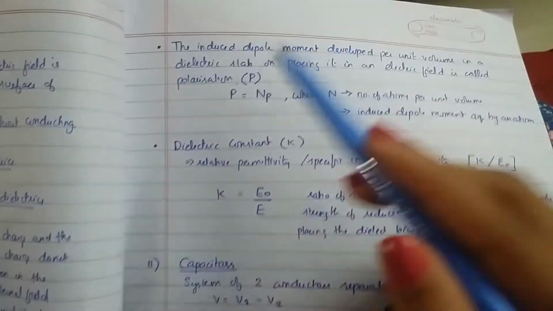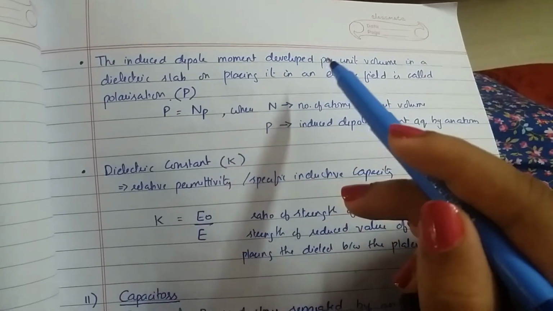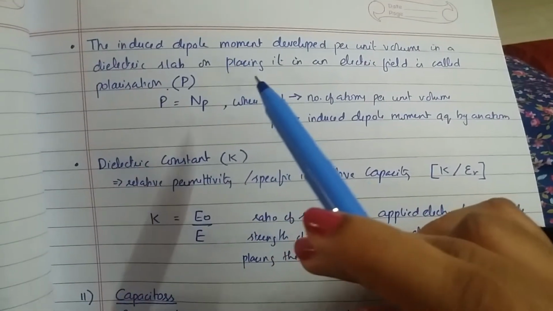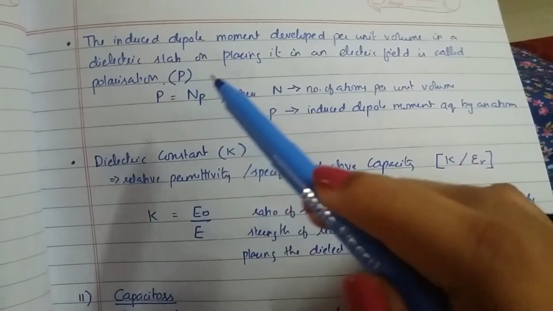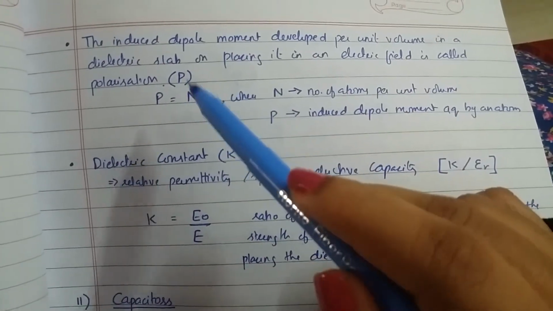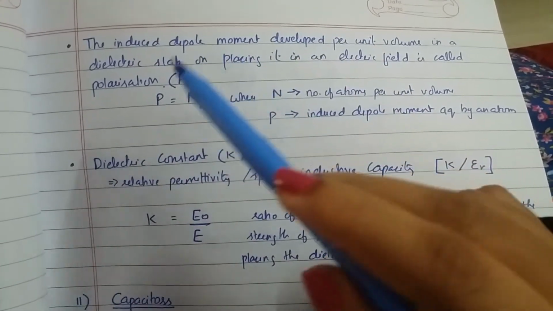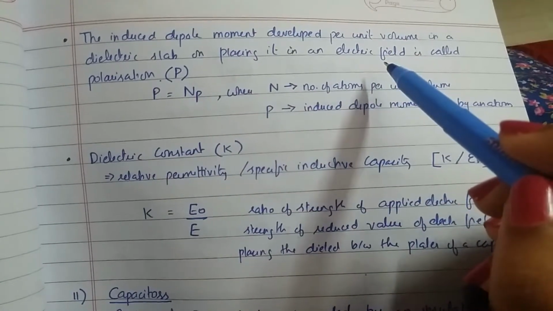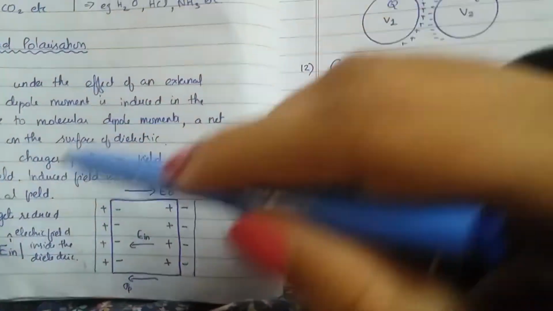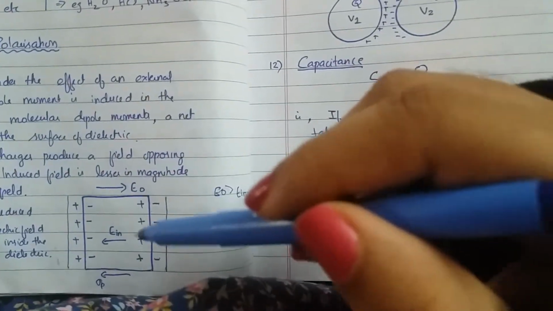Now what is polarization? The induced dipole moment developed per unit volume in a dielectric slab on placing it in an electric field is called polarization. We denote it by capital P. When we place the dielectric slab inside an electric field, a dipole moment is developed.